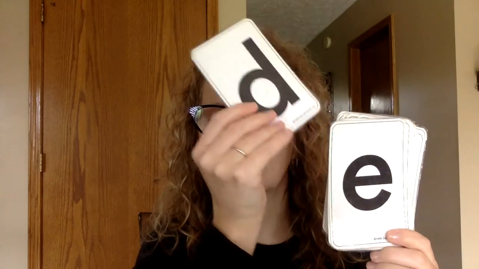K, z, k, j, d, e, or E, one of our hardworking vowels.